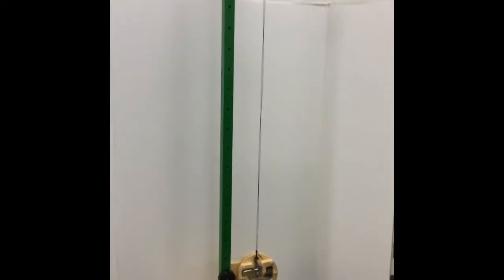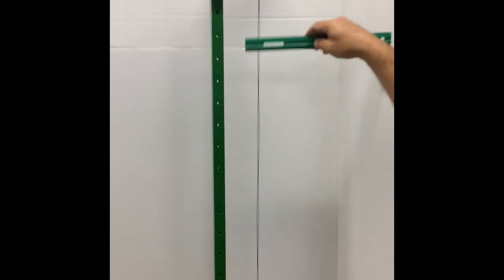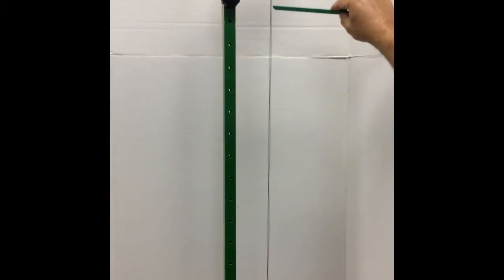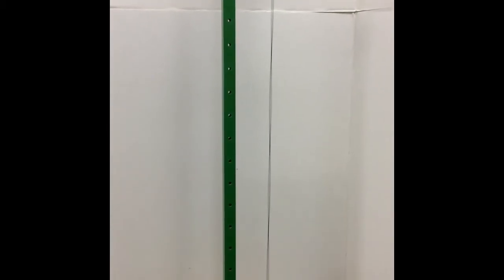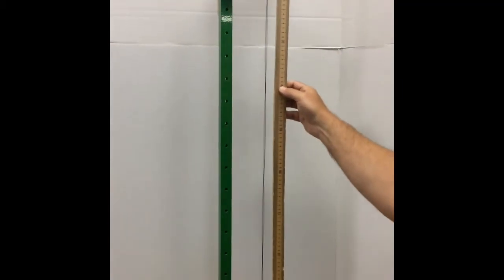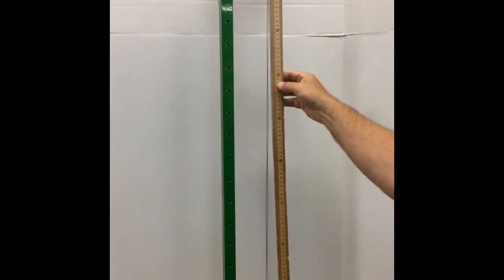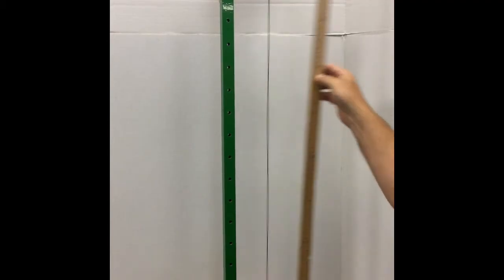All right, here is our fifth harmonic. You can see the 5 segments and nodes separating them. So if this string is 1 meter and we have 5 segments, then that should mean our wavelength should be 40 centimeters. All right, write that into the first data table.